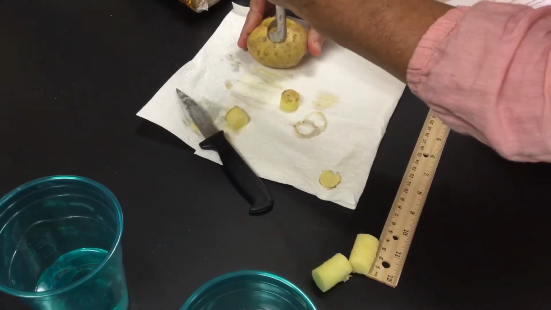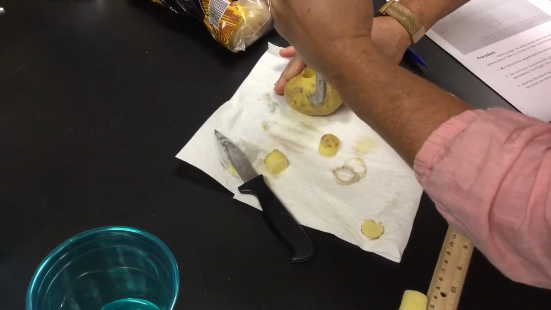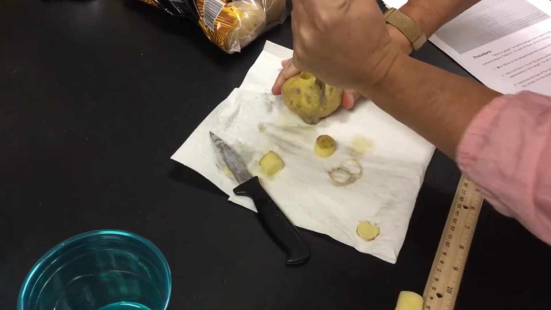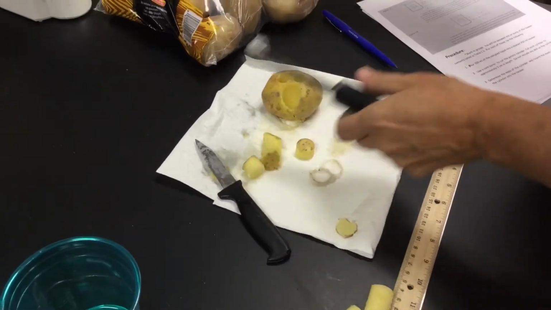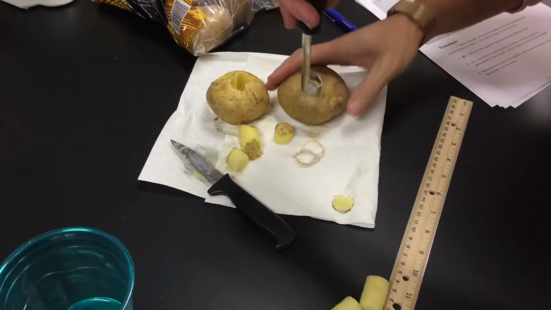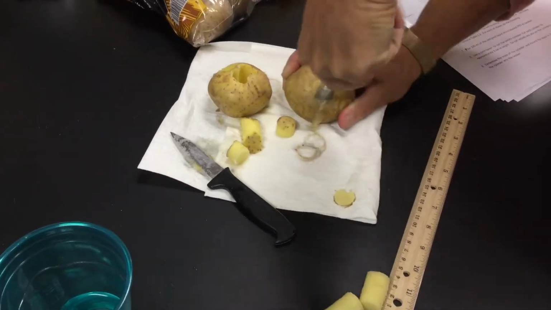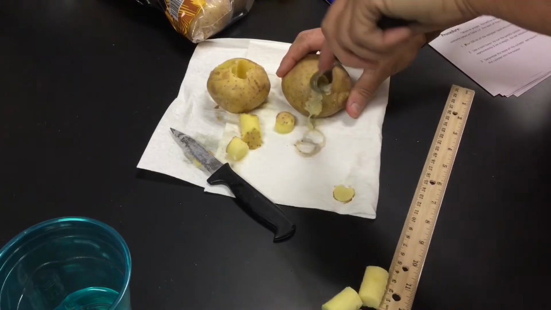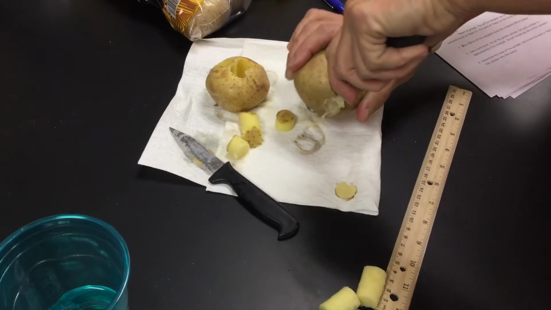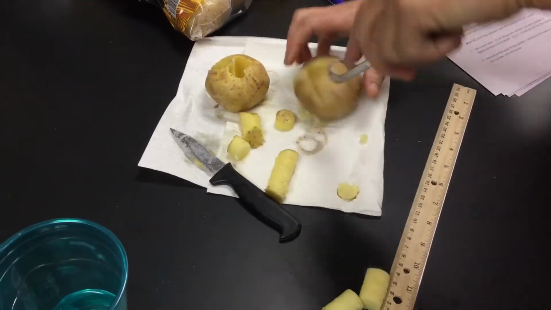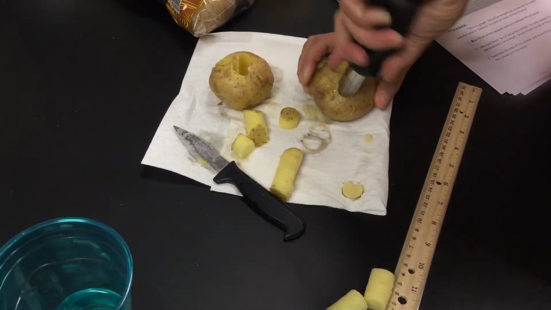We're still grabbing our initial mass. Let's see if I can get another one out of this. That's going to give us what we need. So we'll jump on to the next one. We need 6 potato plugs, 1 for each of our solutions that we have.